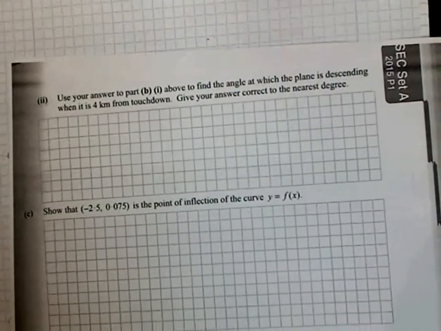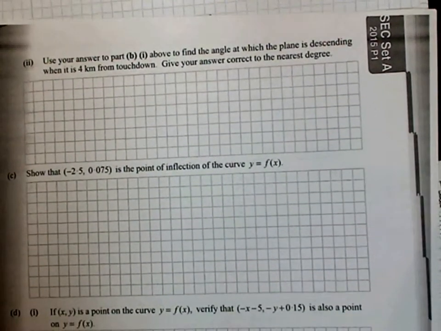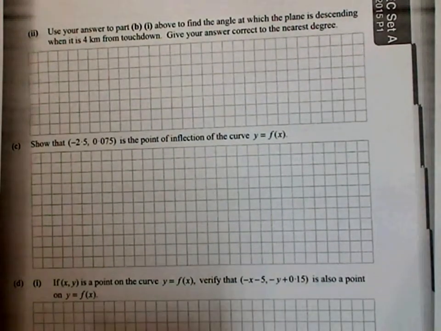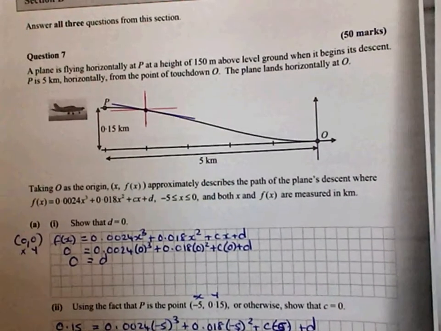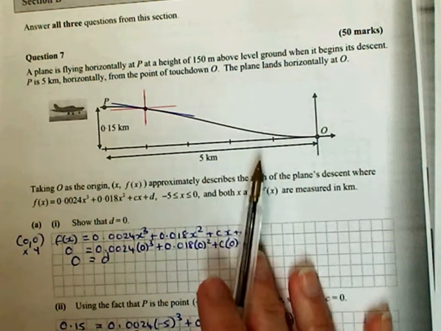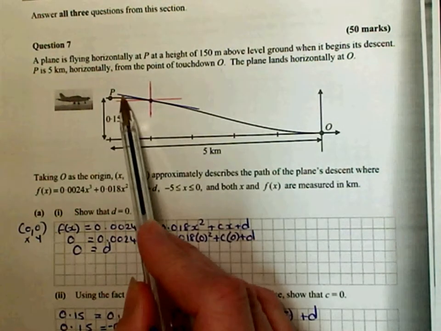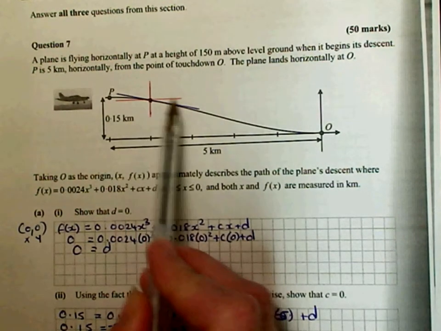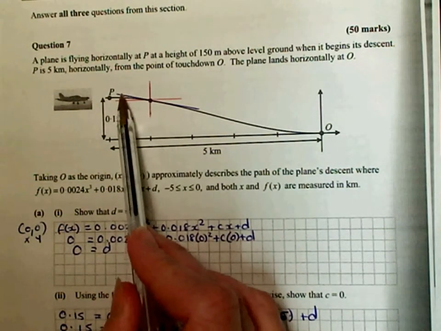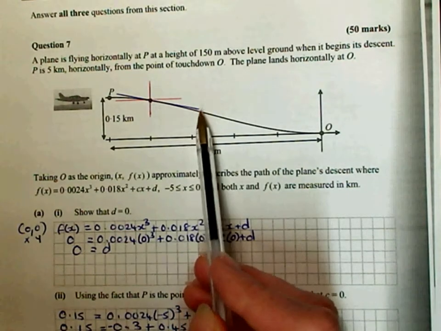Now B part 2 of the question is linked to B part 1. B part 2 states, use your answer to B part 1 above to find the angle at which the plane is descending when it is 4 kilometers from touchdown. Now if you go back to the diagram, you can see that I've marked on it here, this is 4. This is the 4 kilometer mark, so the plane is flying along and then the descent is beginning. So what I've done is I've drawn a tangent and I'm going to look at the slope.